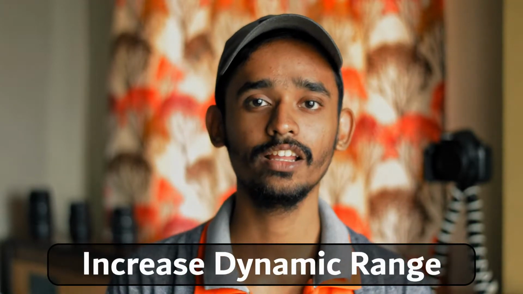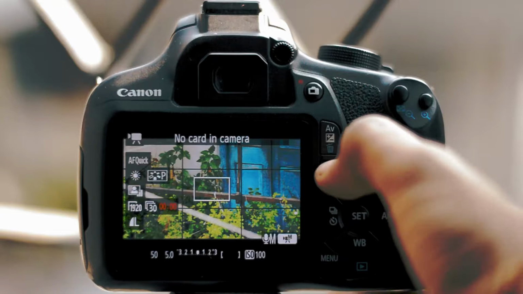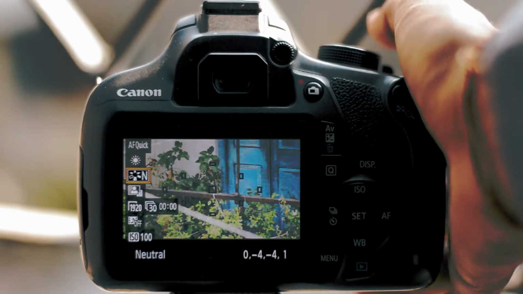So the first camera hack is to increase your camera's dynamic range. Now this sounds like you need a lot of money, but that is not true. Increasing dynamic range just means to increase your sensor's vision, because a sensor can either expose itself for highlights or for shadows, not together at the same time. And that's why the cinema cameras are so expensive, because they can do it by using a picture profile called log picture profile. It has zero contrast, zero saturation. But if you're using a Rebel or any DSLR other than the 5D Mark IV, these cameras don't have log picture profile. They have a neutral picture profile, which is a kind of flat picture profile, but it does not have that much information compared to log.